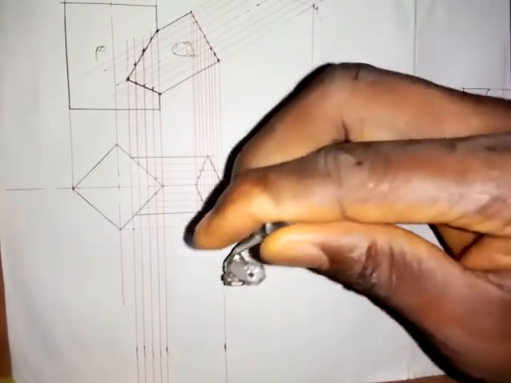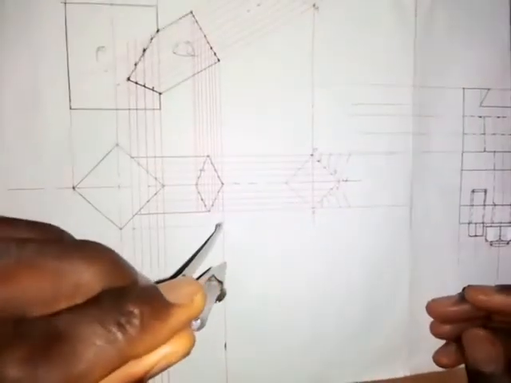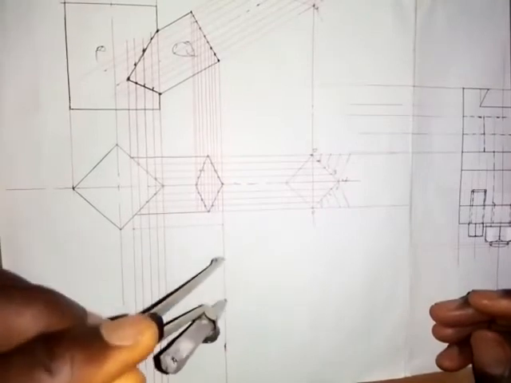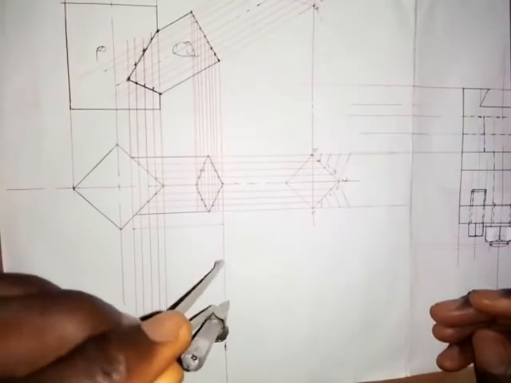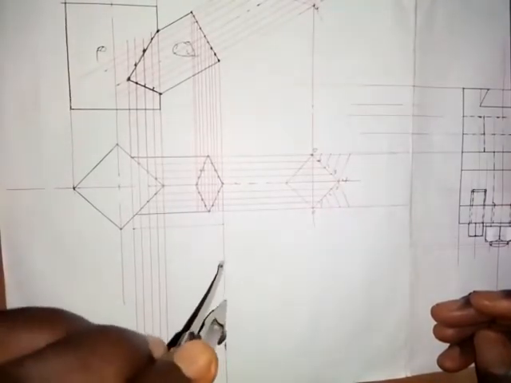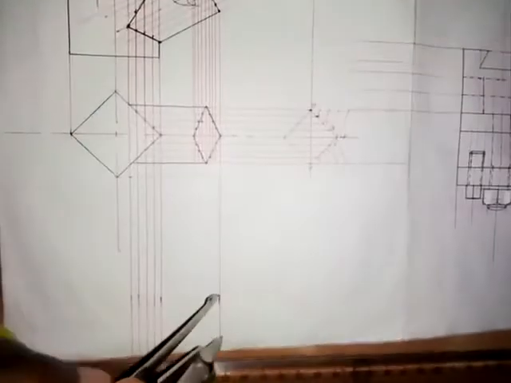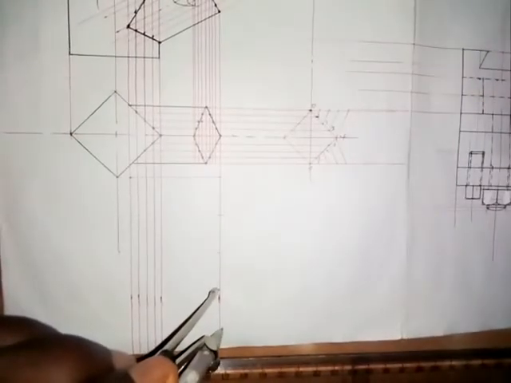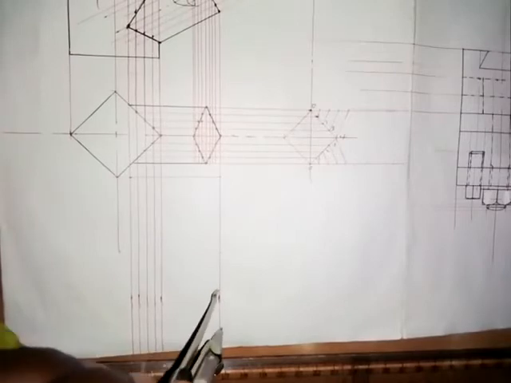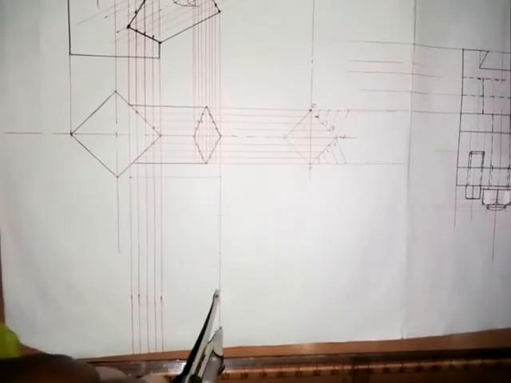Those 4 sides are what we are going to produce here. So you make an arc here, and here, and here, and here. Then you make an arc here as well.